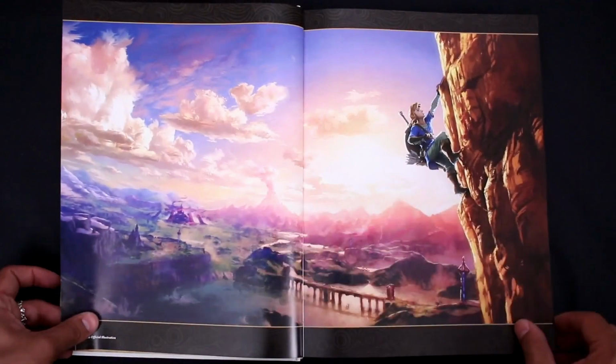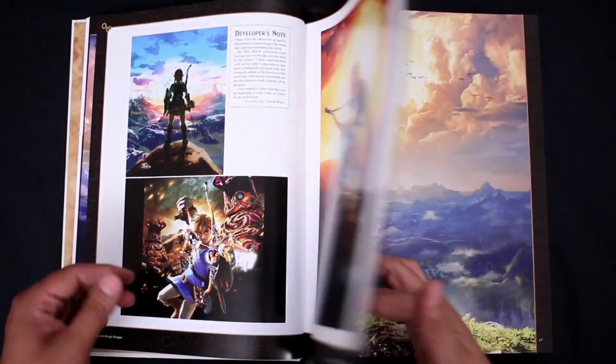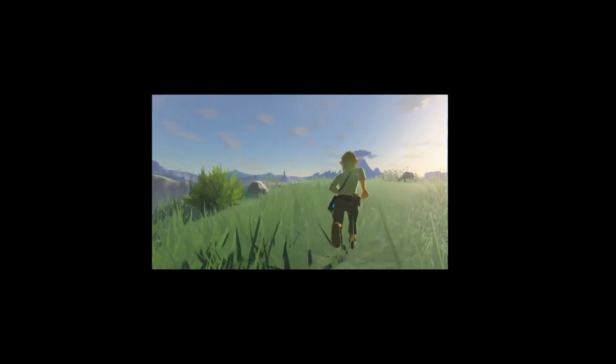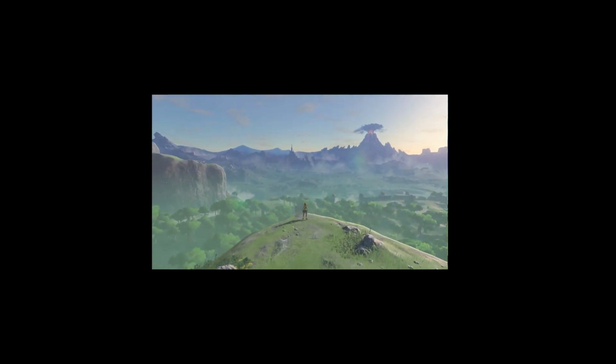I'm a huge fan of concept art, but I often feel a little bit disappointed when I compare it to before and after. This is an original concept art of The Legend of Zelda Breath of the Wild, and this is a scene from the release game on the same location.